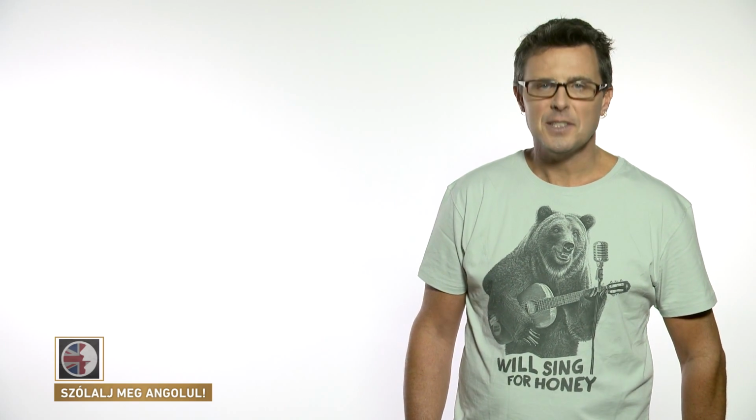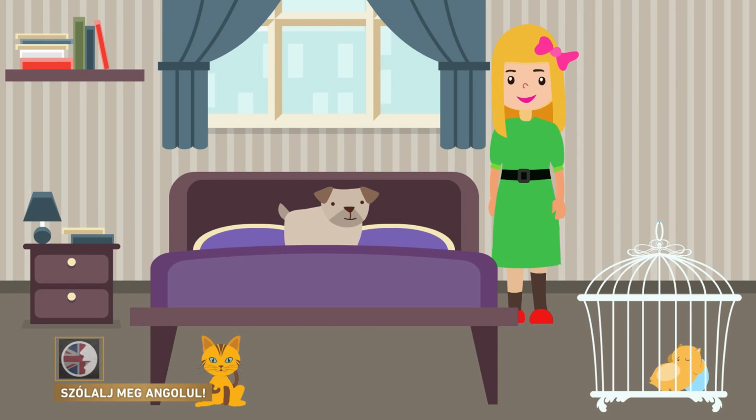Look at the pictures to see what the prepositions mean. Now, look at the picture and listen as I tell you where things are. This is Doreen Benchfield's room. There is a dog on the bed. There is a cat under the bed. There is a hamster in the cage. Doreen is next to the window.